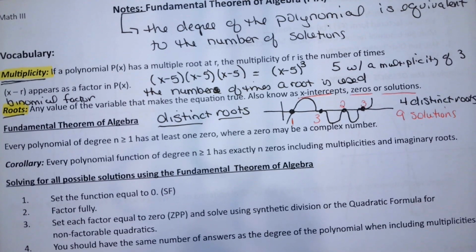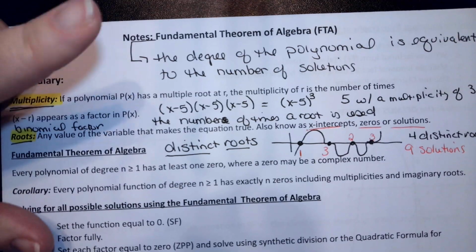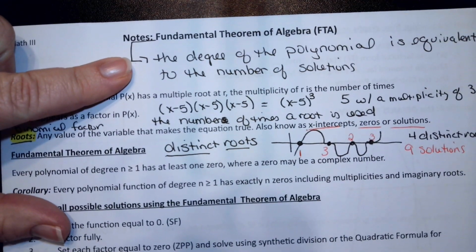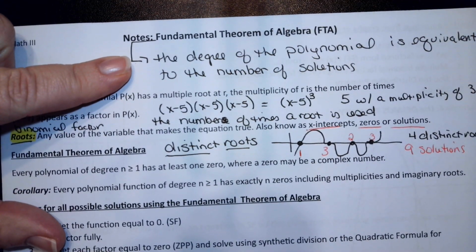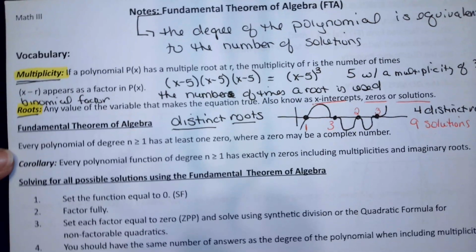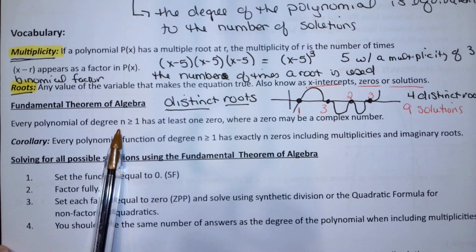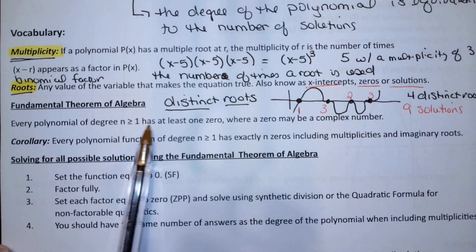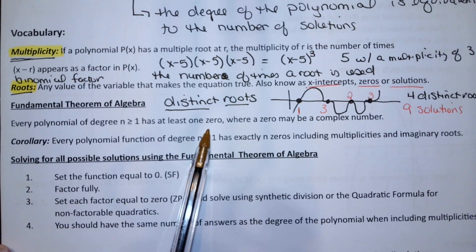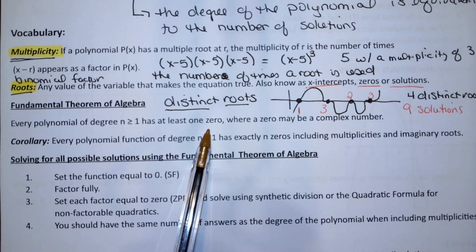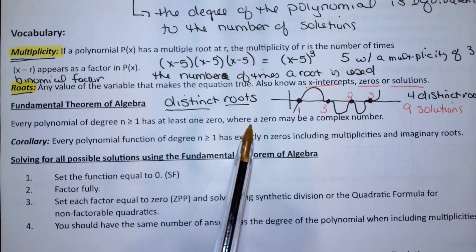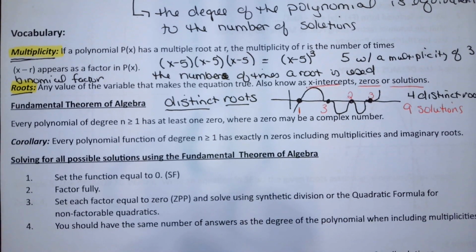Okay. All right, so I gave you a general definition of the fundamental theorem of algebra, or FTA, but here is the formal definition. It says every polynomial of degree greater than or equal to 1 has at least one zero. So it's saying if your degree is greater than or equal to 1, you have at least one solution, where the zero may be a complex number.